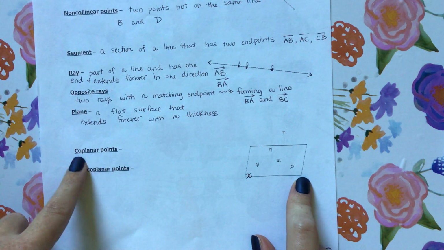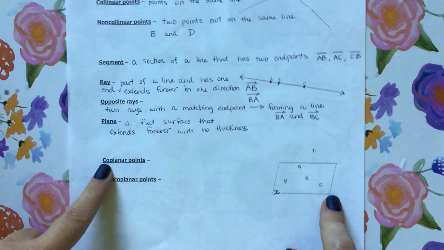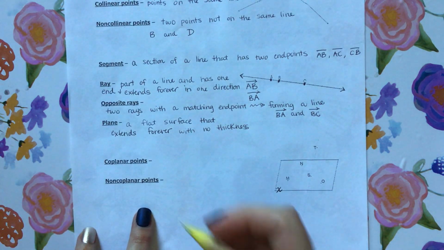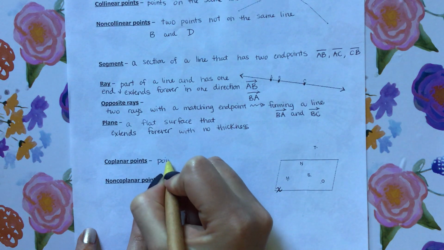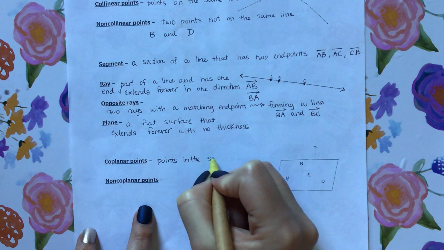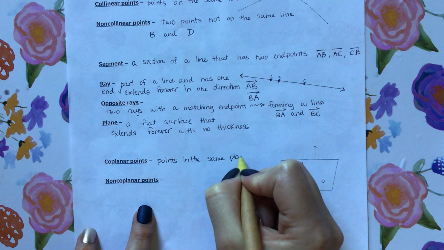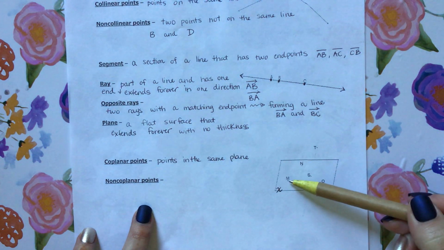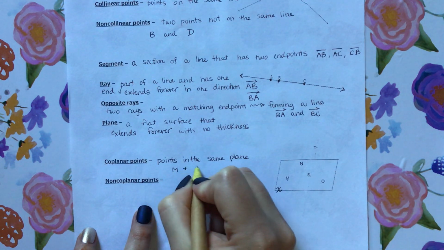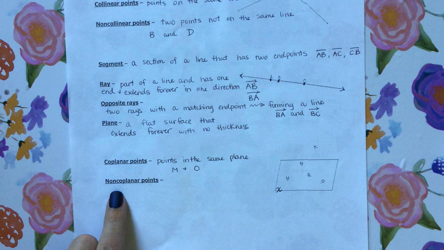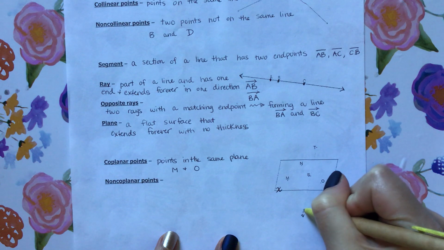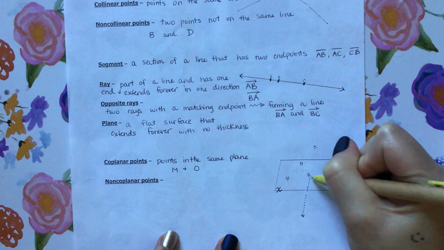Coplanar points. So co, remember, meaning together or with one another. Planar, so they are going to be points in the same plane. So an example of that could be M and O. Non-coplanar points, and you can't really see this, so I'm going to make it a little darker.